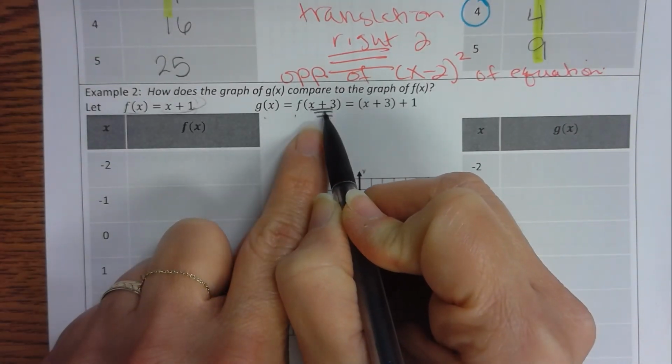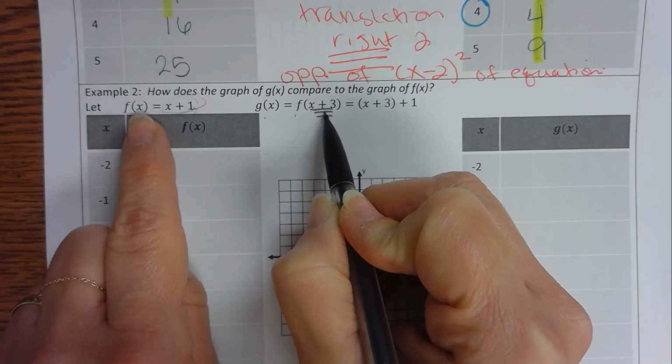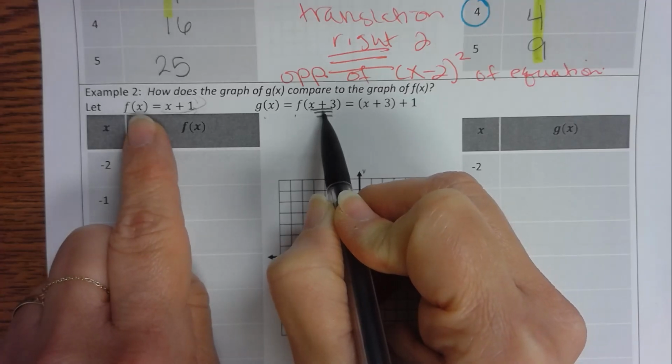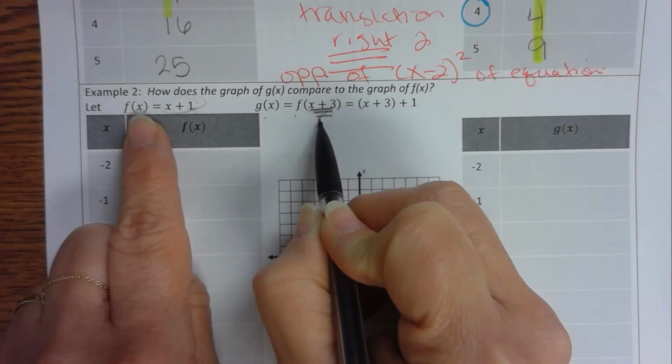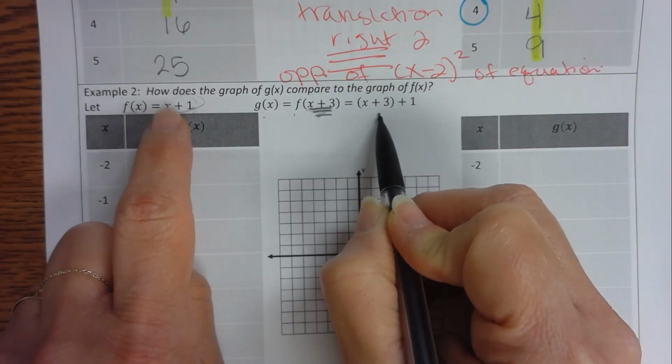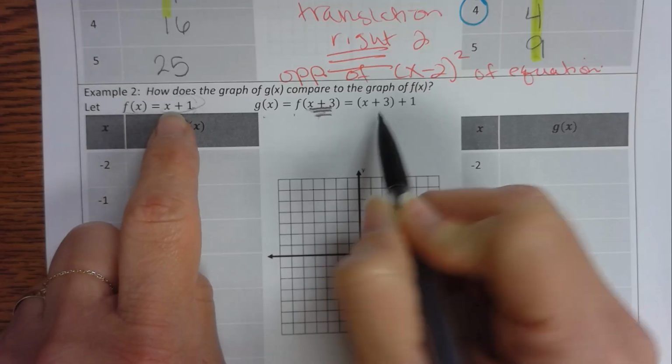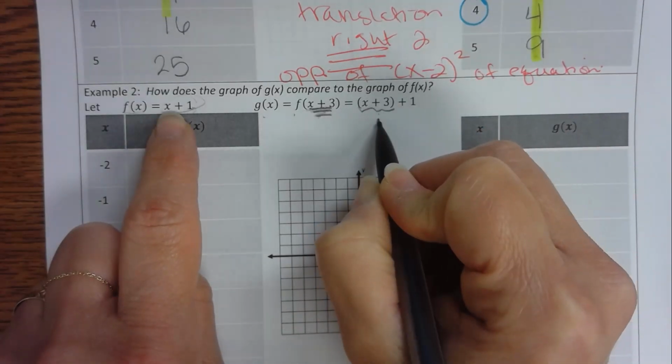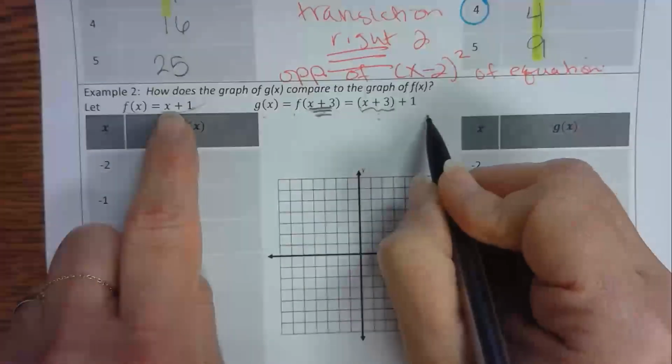So now it says, okay, instead of x, use x plus 3 instead. So I'm changing the input again. So this is the naming and telling me what to do. Now the math part, look what happened here. This x changed to x plus 3. I'm changing the input, and then I'm adding 1.